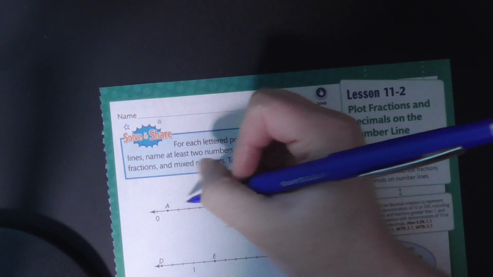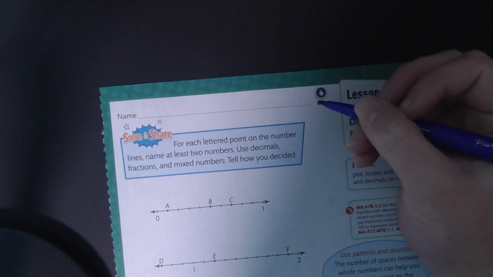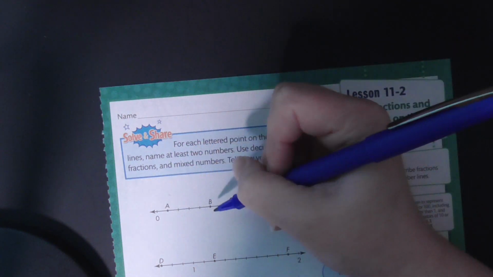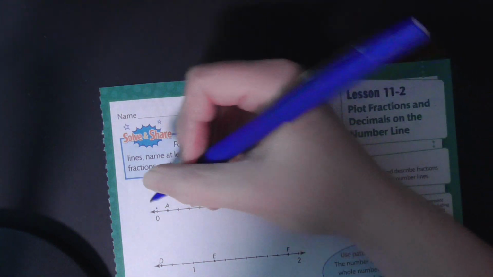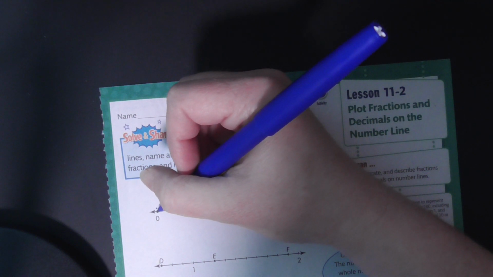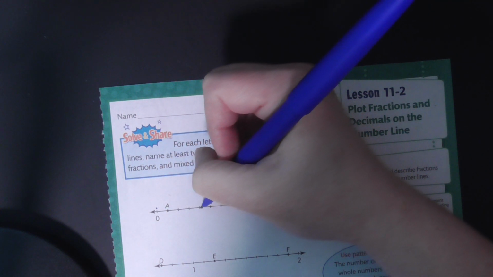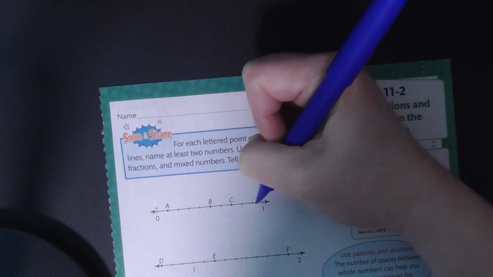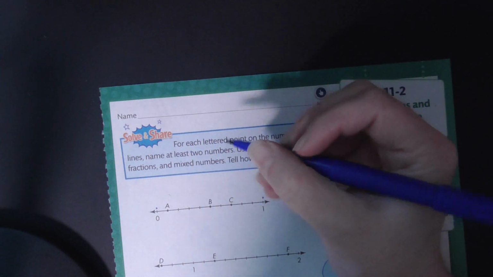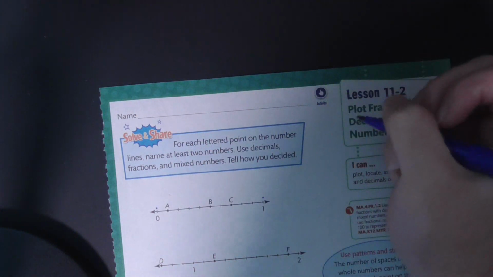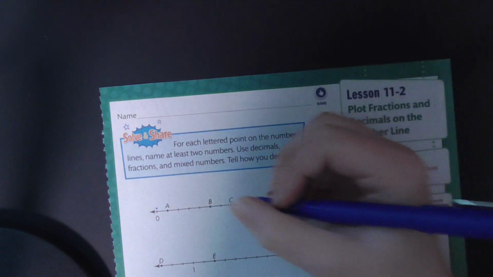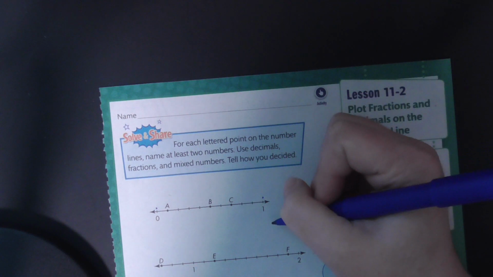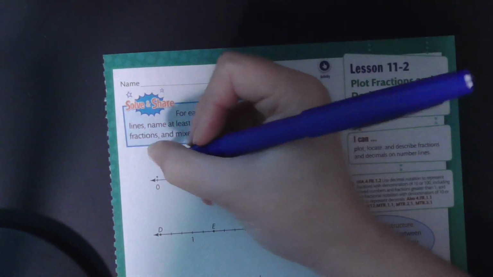I have a point A, a point B, and a point C. I can see that my points on the number line are all between 0 and 1. And I'm going to count here and make sure, but 1, 2, 3, 4, 5, 6, 7, 8, 9, 10. Okay, so these are just sectioned off into tenths. So if we're doing fractions, and I think I'm going to do fractions on the top and decimals on the bottom so we don't get too confused.